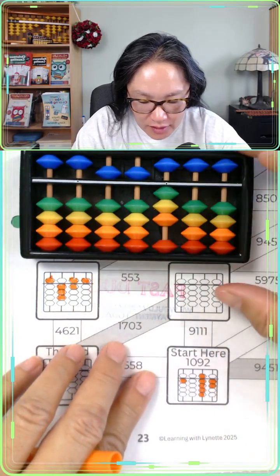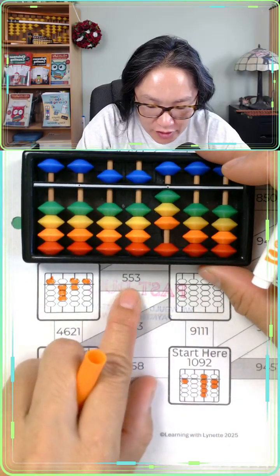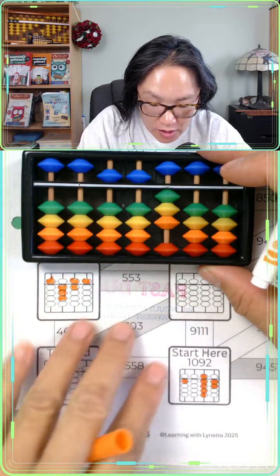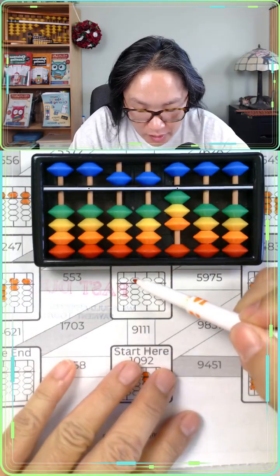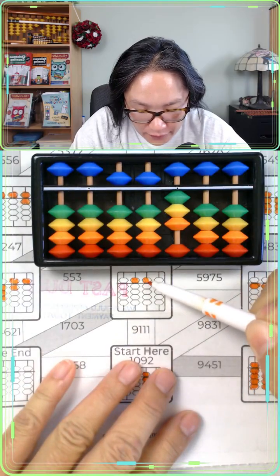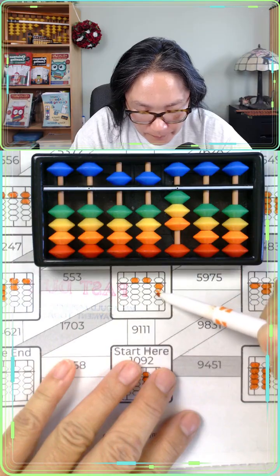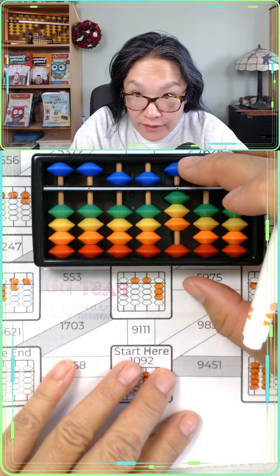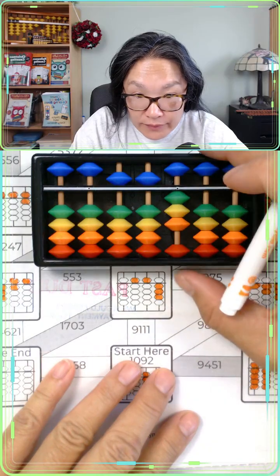1, 2, 3. If you notice, this is a three-digit number, so all I need to use is three columns. We have 5, 5, 3. If I add the 5 to this, it would be 8. If I take away the 5, this would be 3.